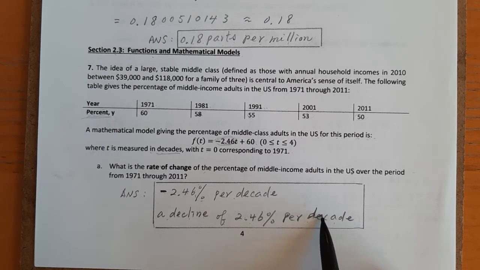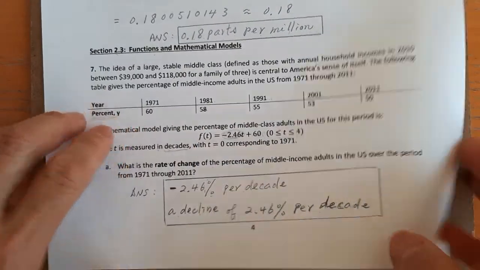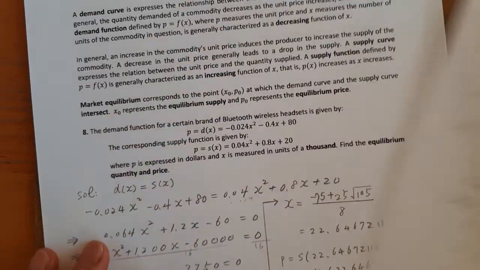The middle class decreased by 2.46%. So that's the A part. Then the B part asks you.